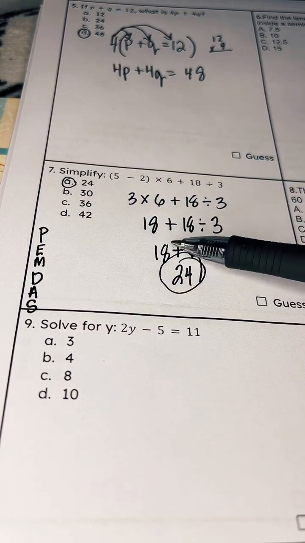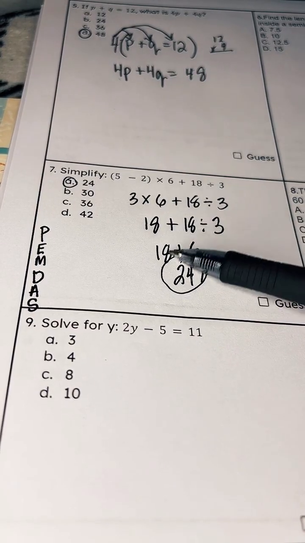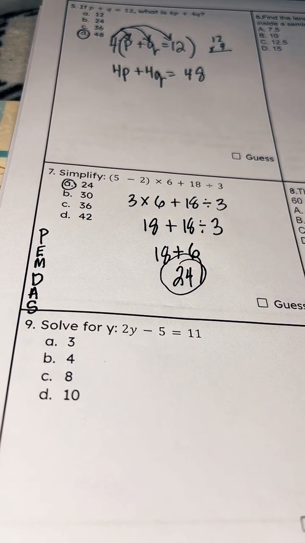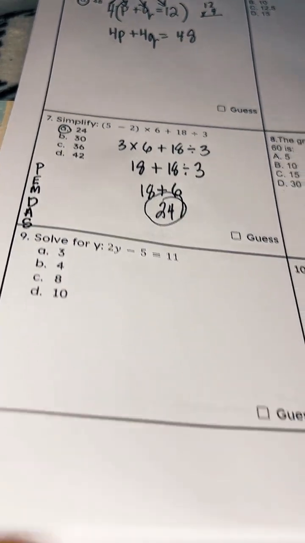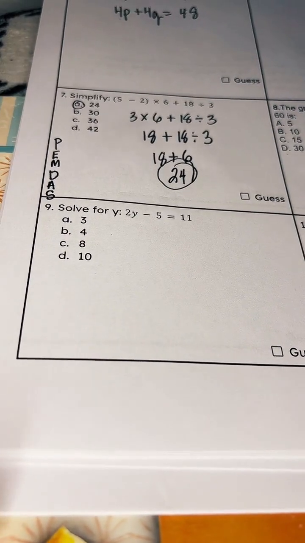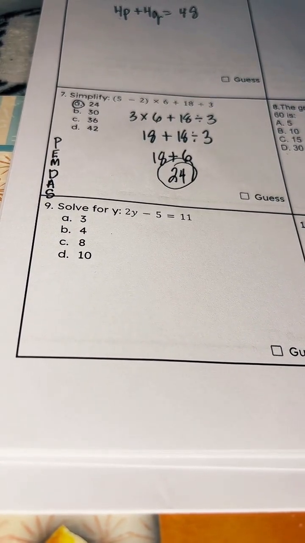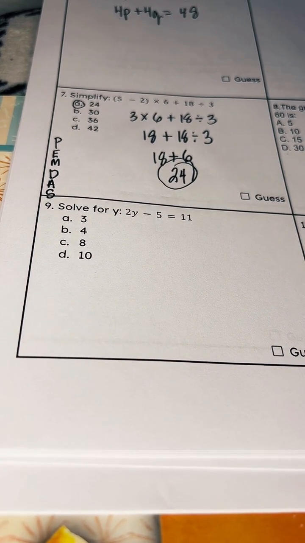Maybe you added instead of dividing, right? That could be a possible mistake. You got it, Latoya? Good. So just figure out where you're going wrong and try to understand your mistake. That's how we learn, okay? It's not bad to make mistakes, as long as we understand it is a mistake, so we don't make it on the test, right?